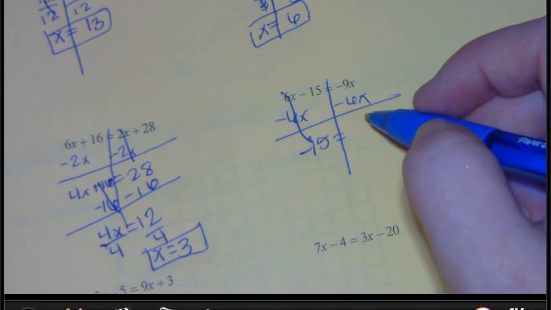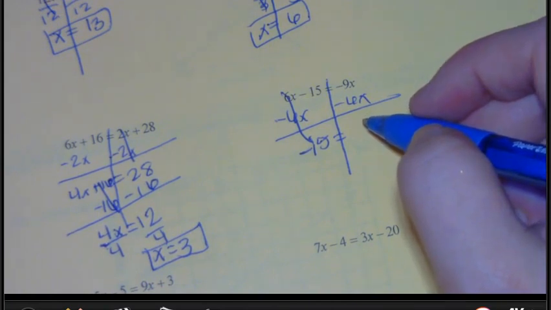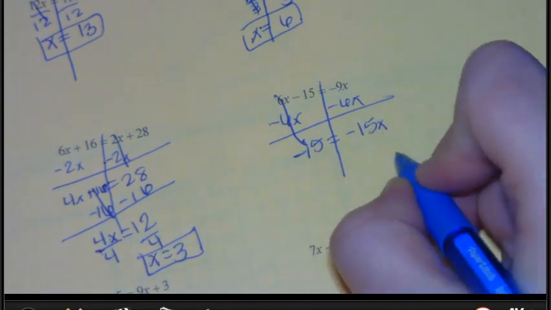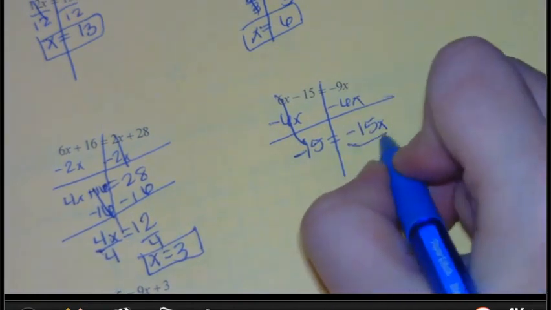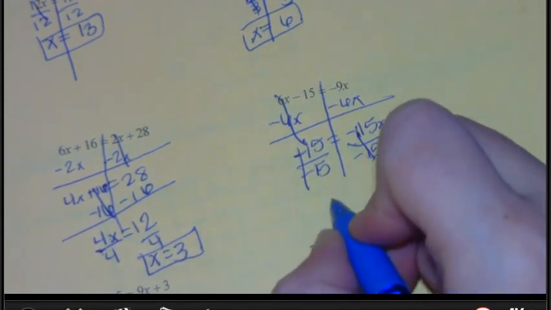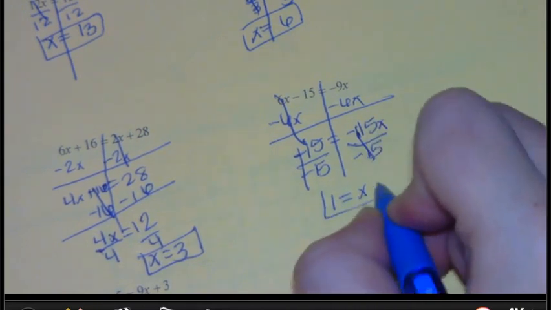And so I do negative 9 minus 6 in my calculator, or just add the two numbers up, and you get negative 15x. I'm going to divide by negative 15 on both sides. Well, I see a negative divided by a negative is a positive, and 15 divided by 15 is 1. So I get x is equal to 1.